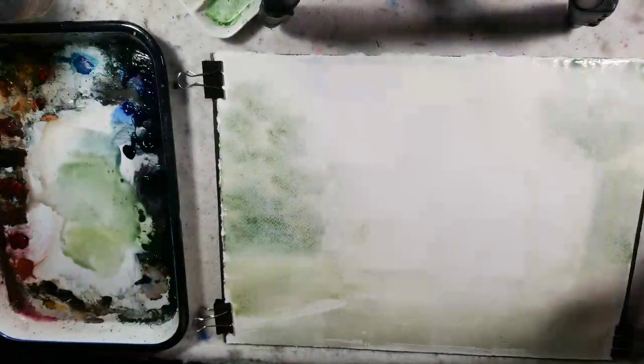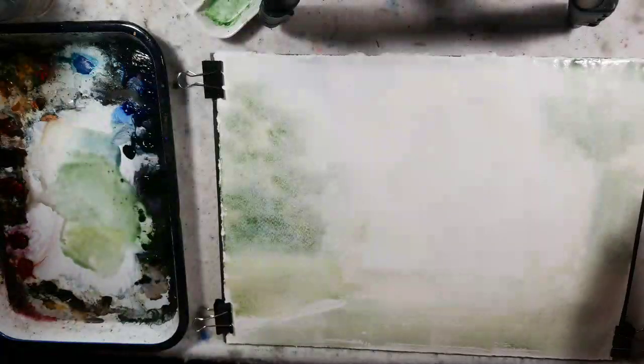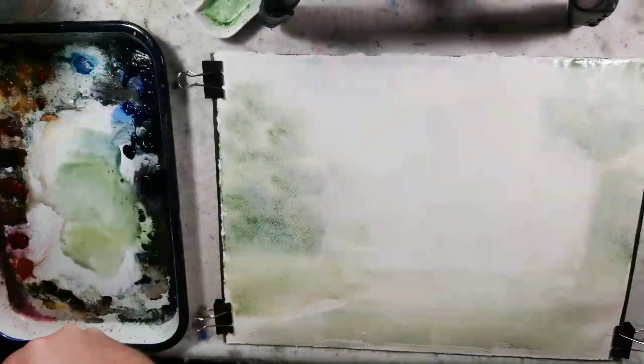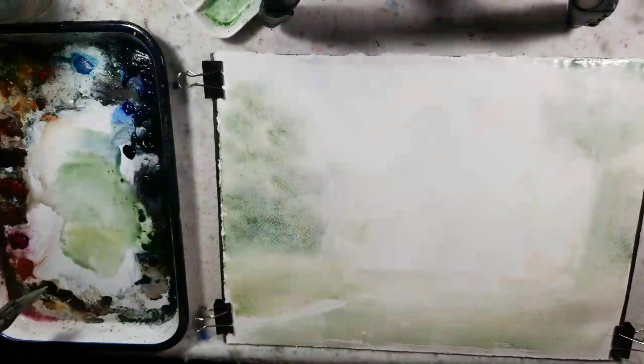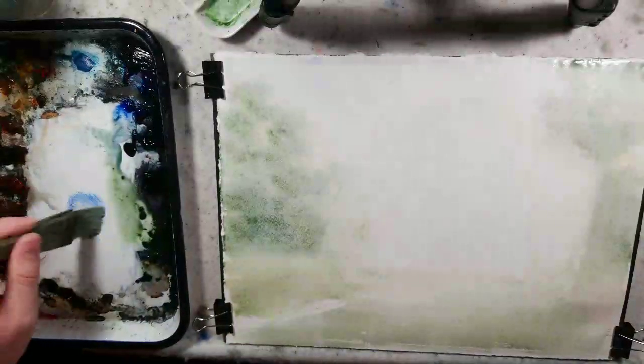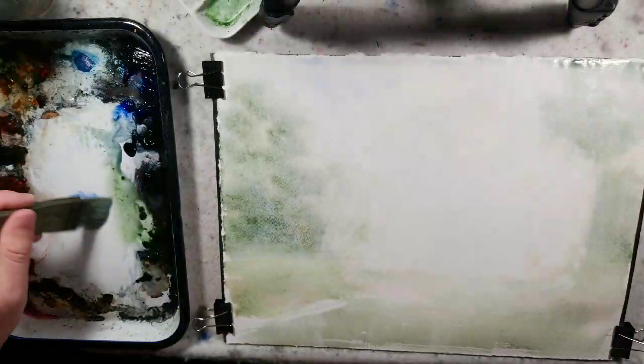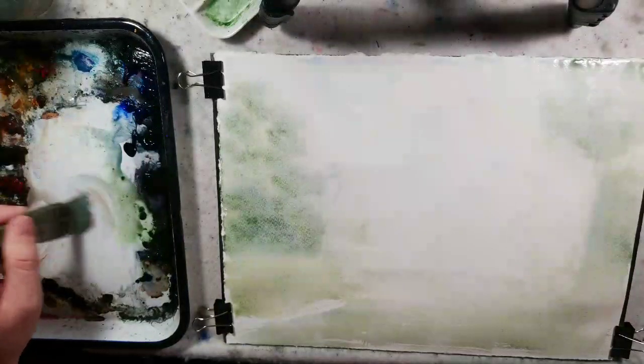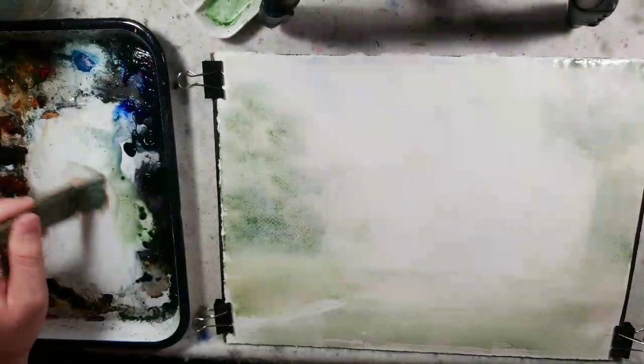Okay, so the house will be in here. Let's start playing around with that. I'm going to keep the background as that wet and wet still. Let's wipe some space. I believe I said we'll use ultramarine blue and Venetian red, not Venetian red, burnt sienna, to make our colors for the house. So it'll kind of be a back and forth.